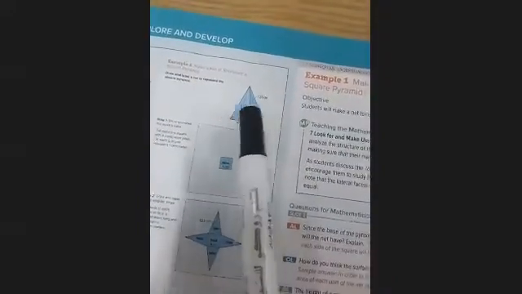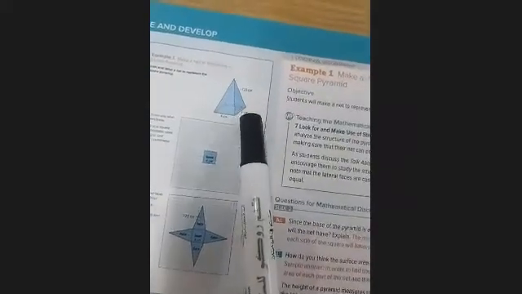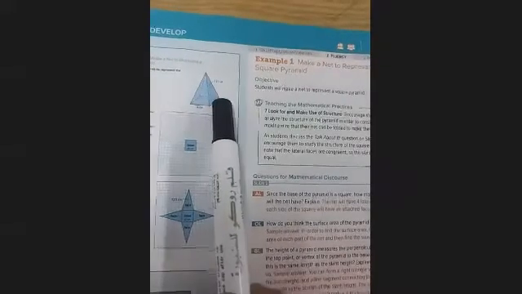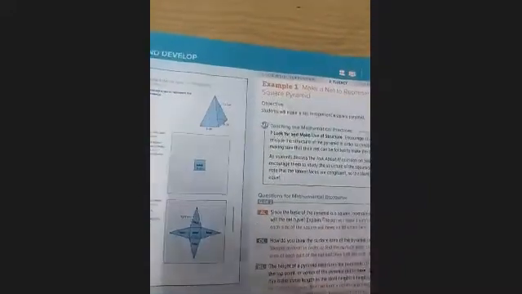Draw and label a net to represent the square pyramid. Good. We have a square pyramid here, guys. Down, if you see the base, we have the length 4 and the width is what, Rayyan? The width is 4 centimeters. So the length and the width have the same length, which means it's a square. It means the 4 sides down have the same length, 4, 4, 4, 4, right?